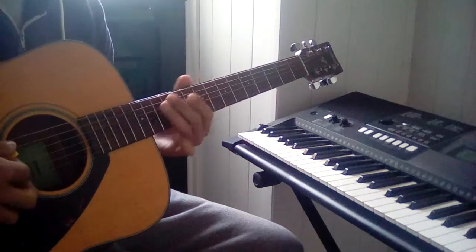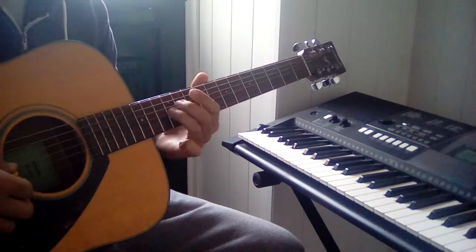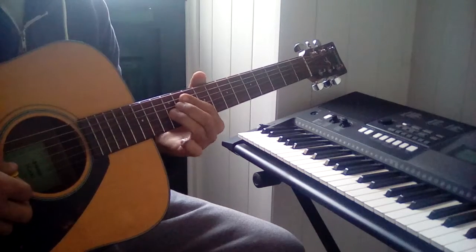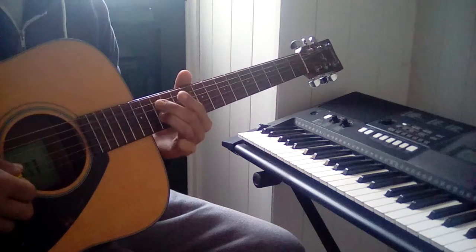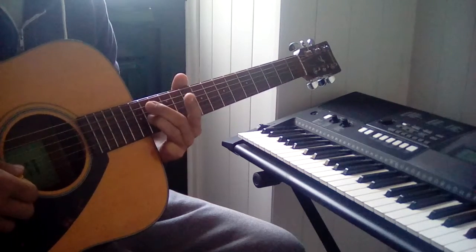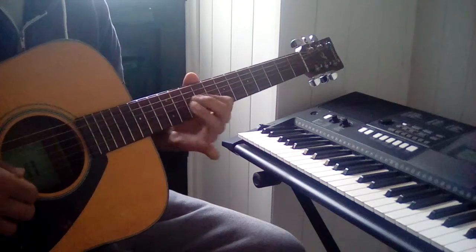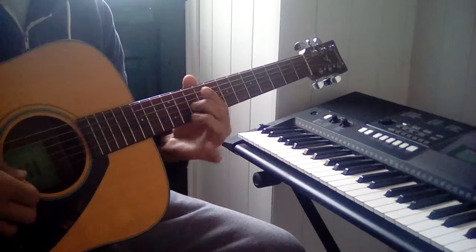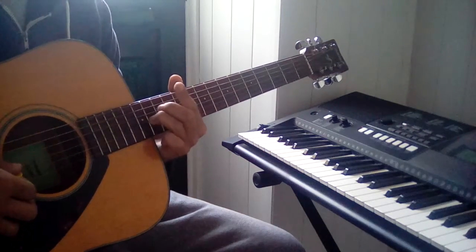So in the A minor scale, A, B, C, D, E, F, G. The G gets raised to G sharp, which gives you a leading tone, or a half step to the A. So if you listen to from F to G sharp, the purpose is to lead you back to A.